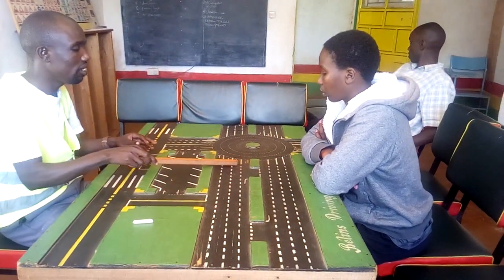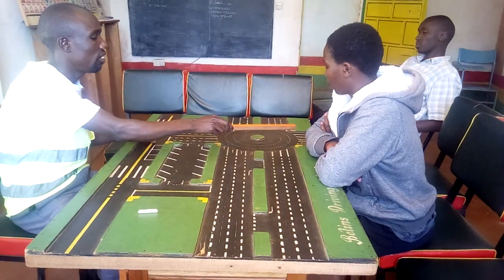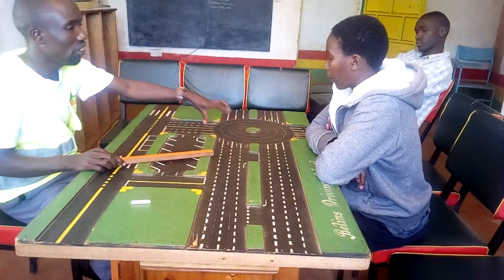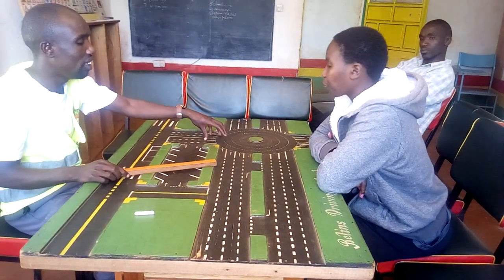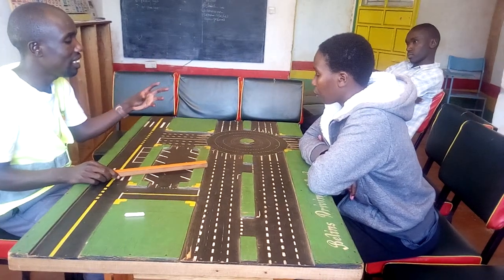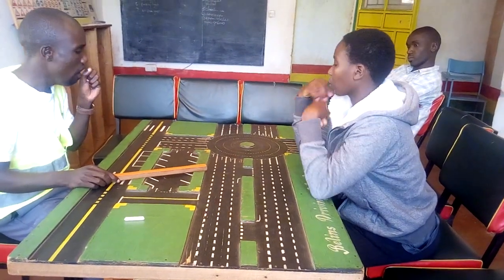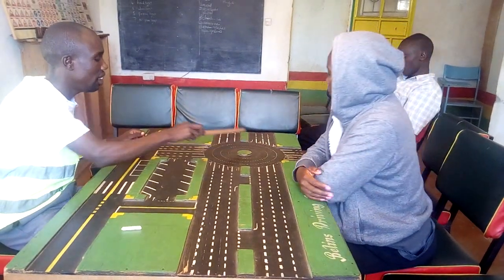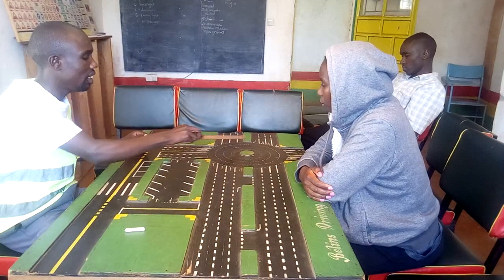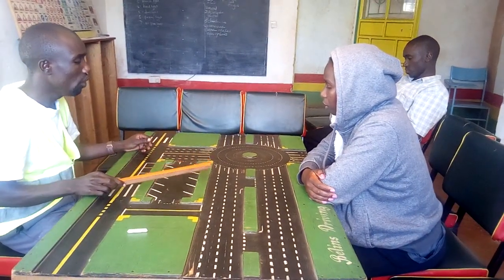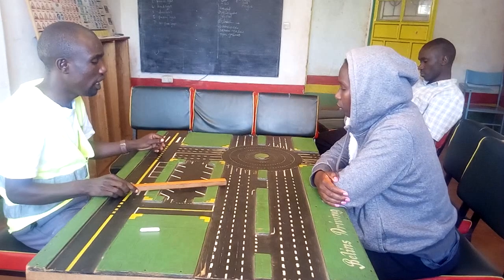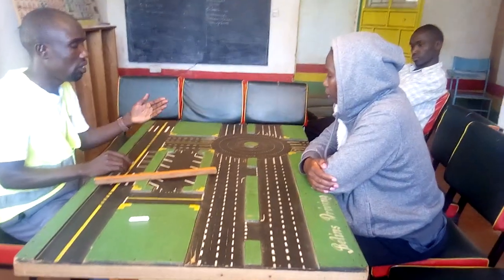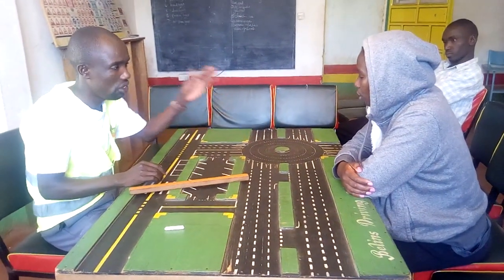The 4 vehicles from this section, 4 from here, 3 from here, 3 from here, they all meet within the roundabout, but they don't collide. In other words, if you look at this roundabout, it has 4 entrances and 4 exits. This is entrance, entrance, entrance, entrance, exit, exit, exit, exit. Or you can say that roundabout is a form of junction where vehicles always enter in and out.